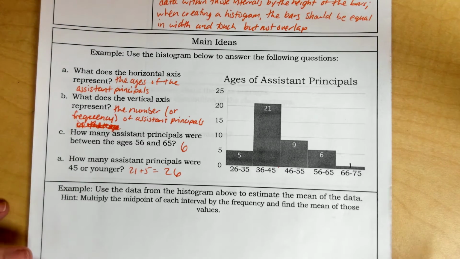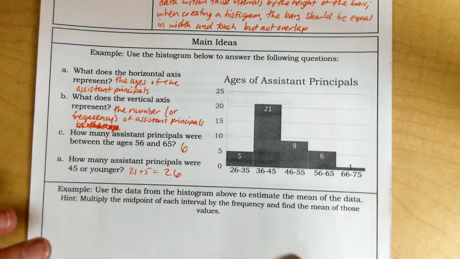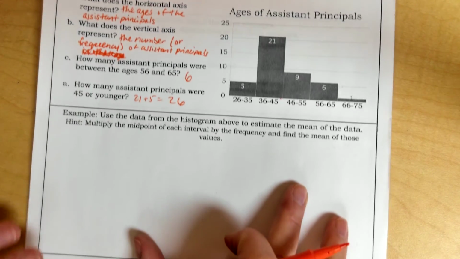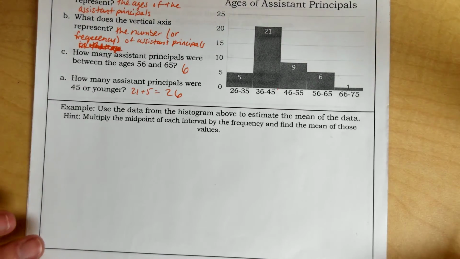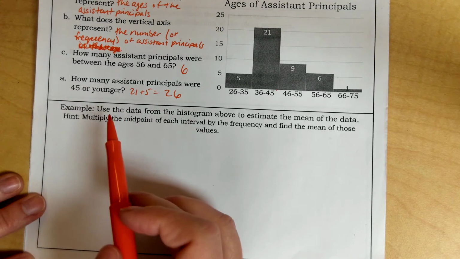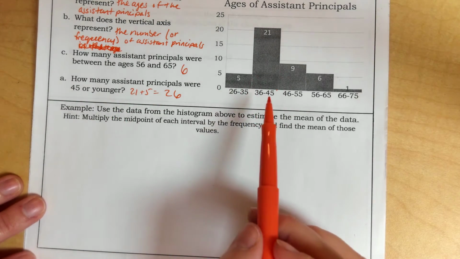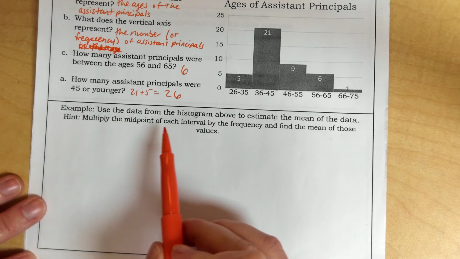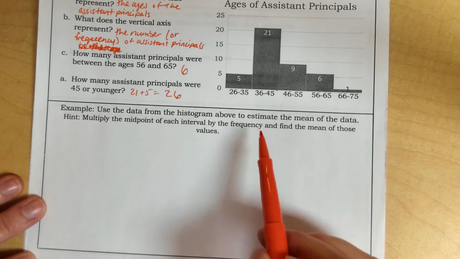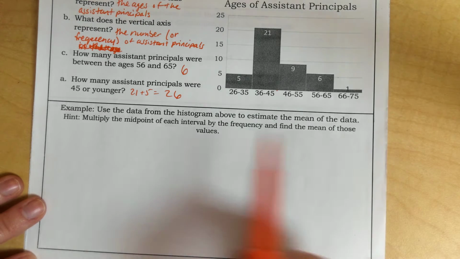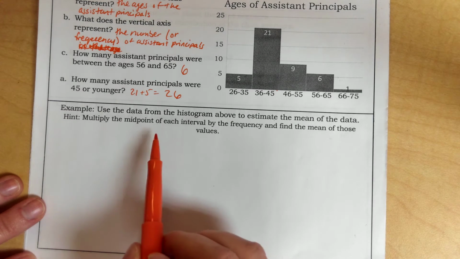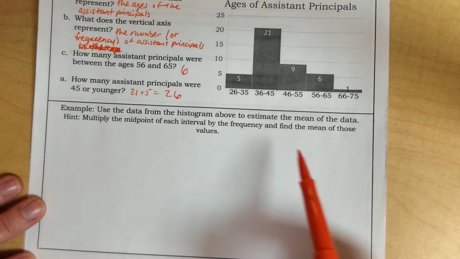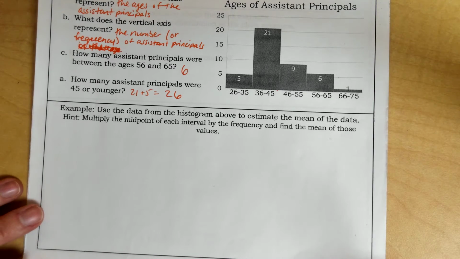So histograms are fairly straightforward, but we do have another piece of information that you could be asked from that. One of the questions that you may see from a histogram is not just about reading the data, but sometimes they'll ask you to estimate the average of the data. So we multiply the midpoint of each interval by the frequency and then find the average of those values in order to be able to find that.